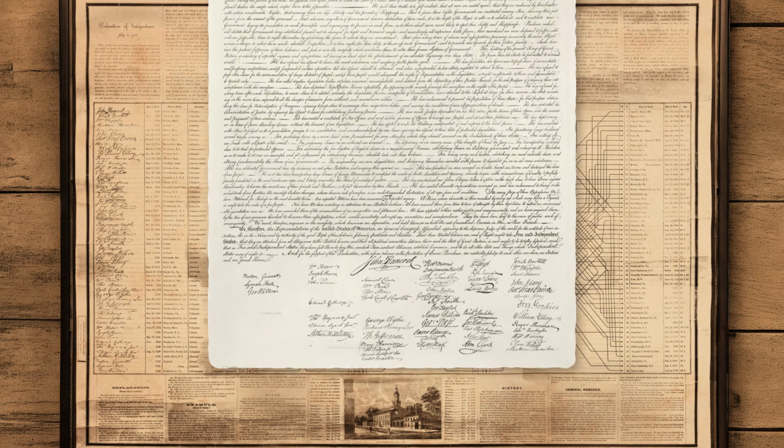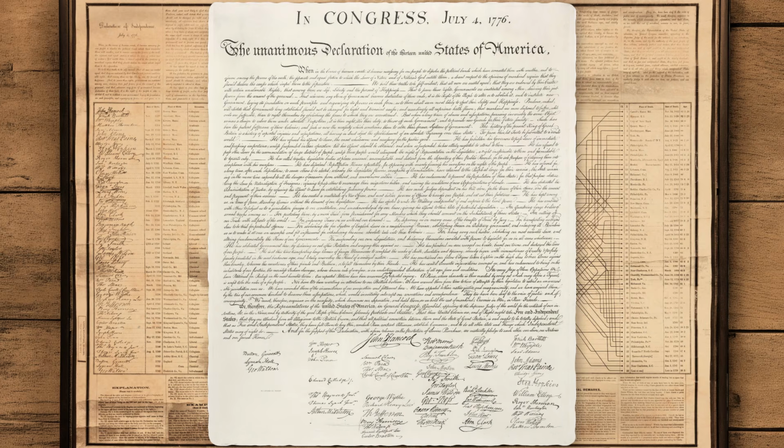So first of all, here's what the Declaration of Independence looks like. As you can see at the bottom, it was signed by 56 individuals, with the most prominent signature being that of John Hancock, who at the time was the president of the Continental Congress.